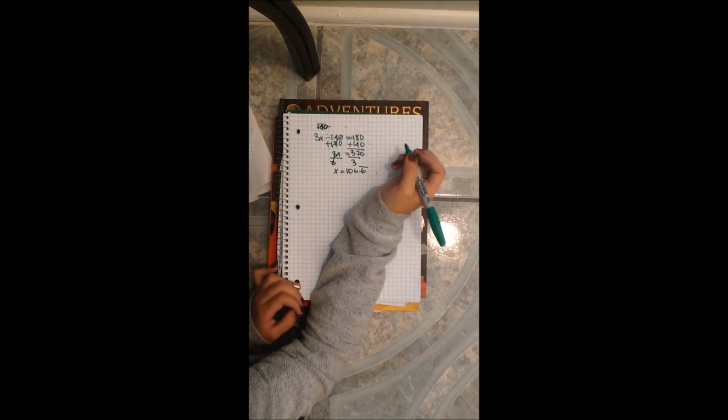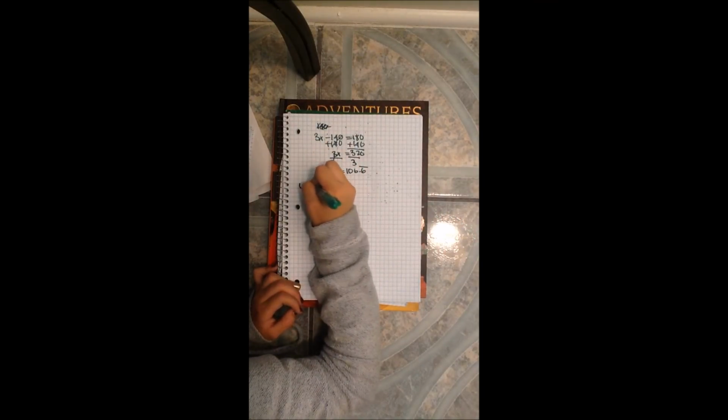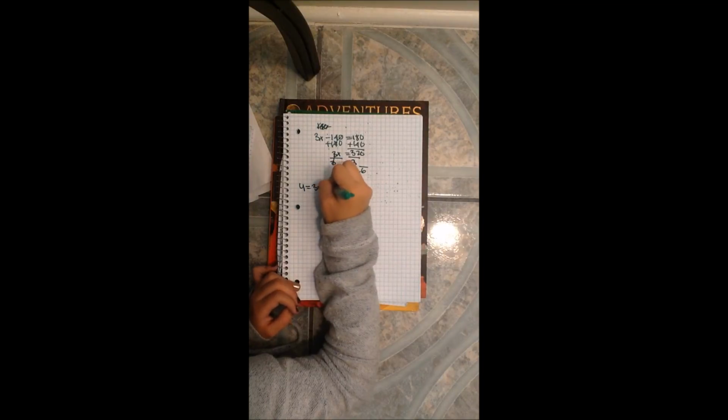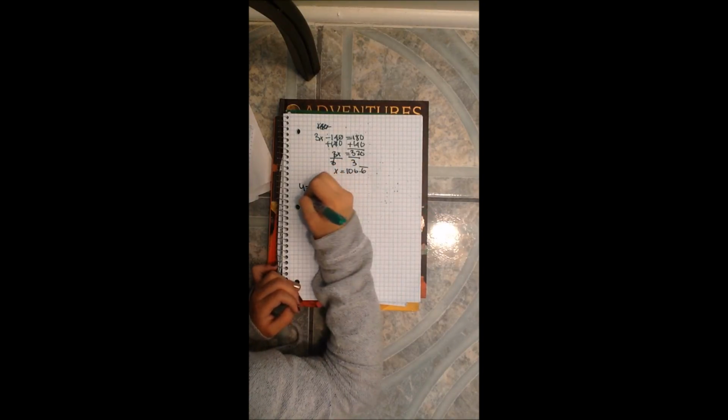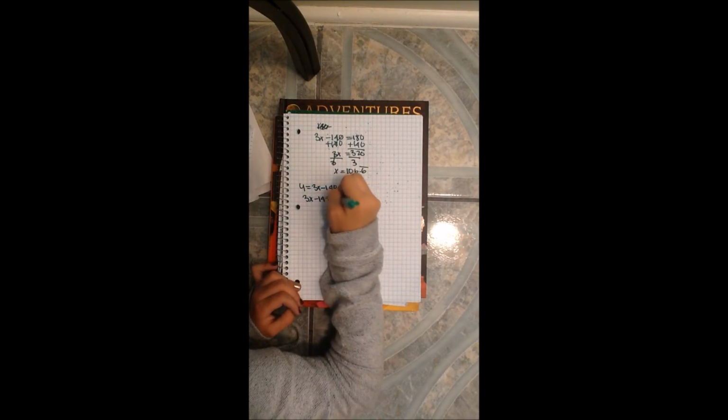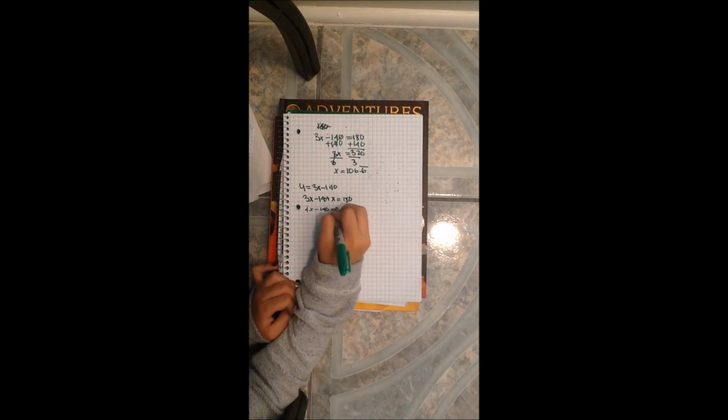And then y equals 3x minus 140, so it would be 3x minus 140 plus x equals 180. So it would be 4x minus 140 equals 180.